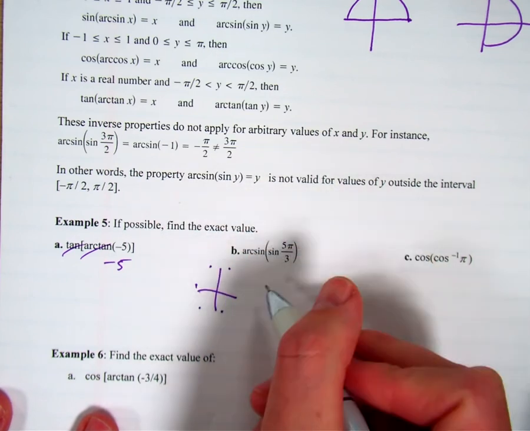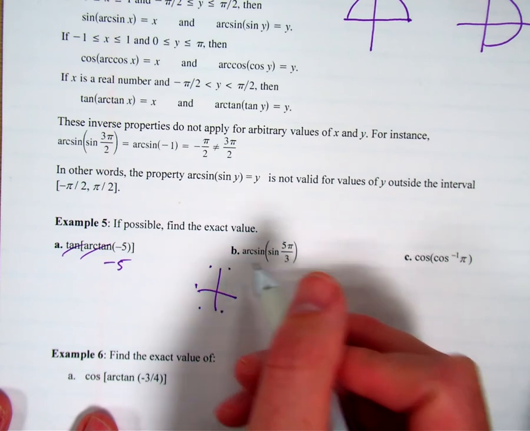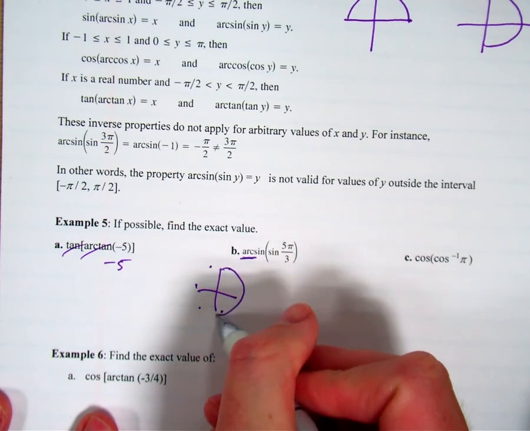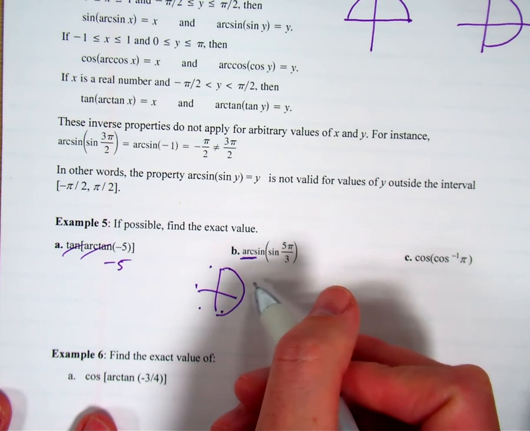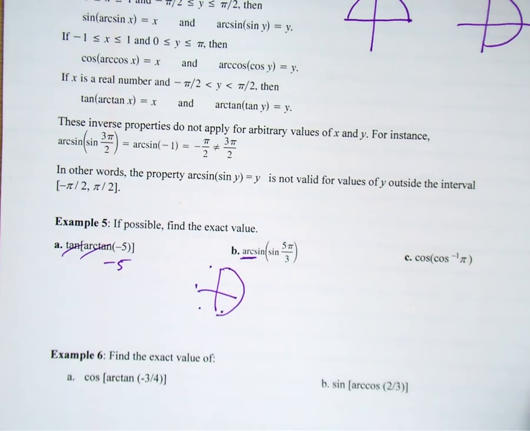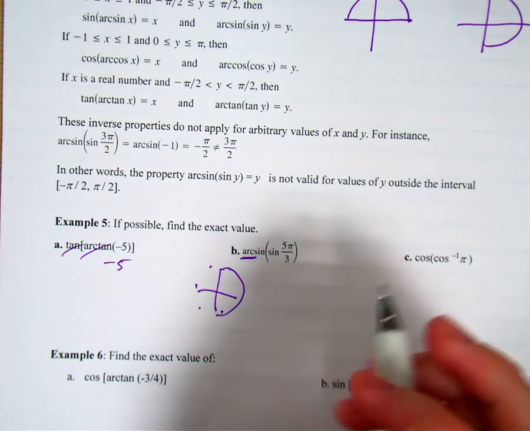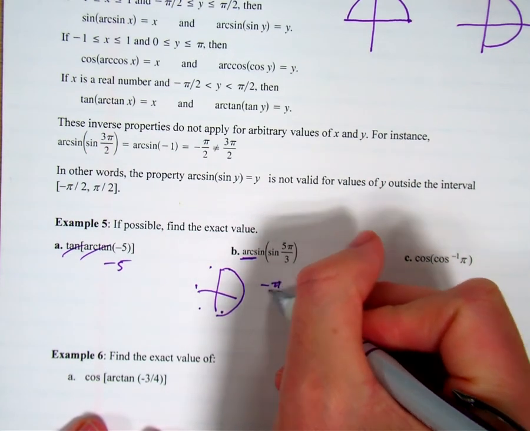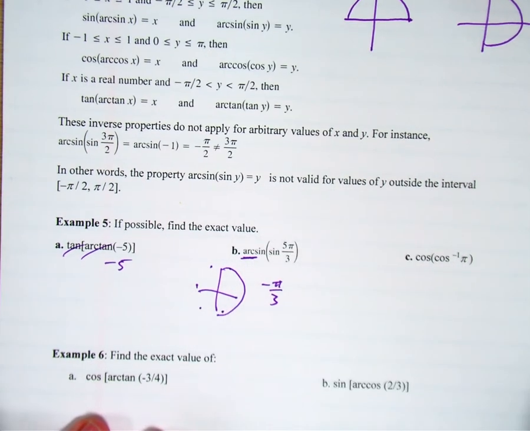If you are talking arc sine, remember arc sine is only over here, so we can't really go with 5 pi over 3. We're going to have to go with the negative pi over 3 to get there. So that's a tricky one, so that's going to be negative pi over 3.